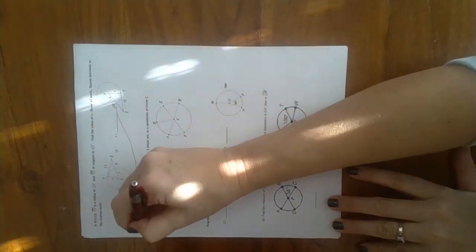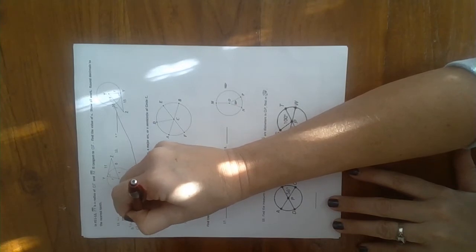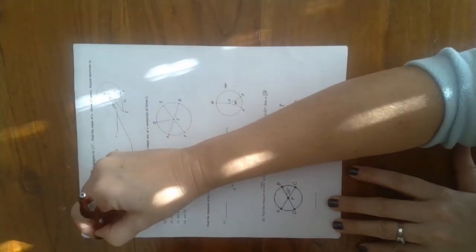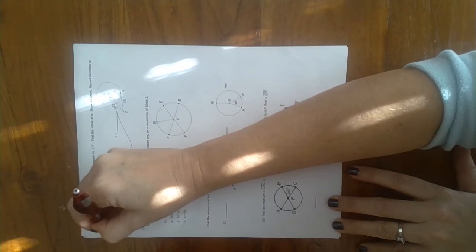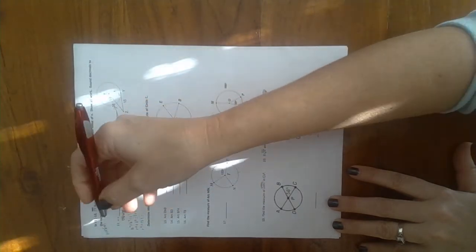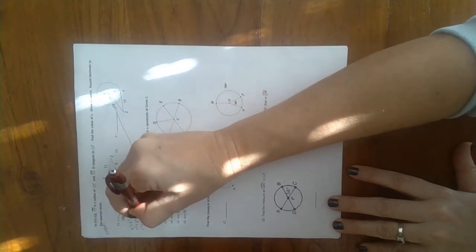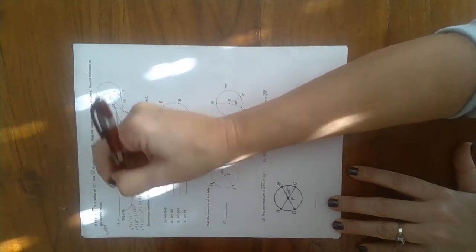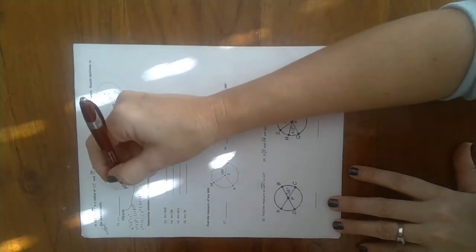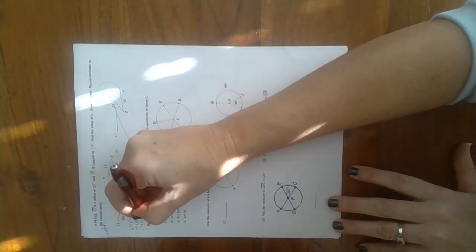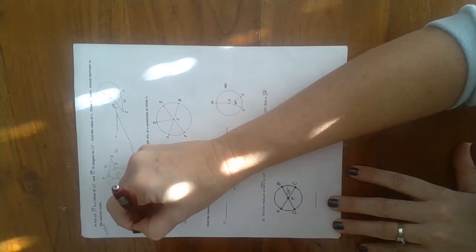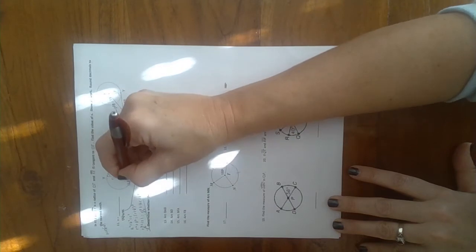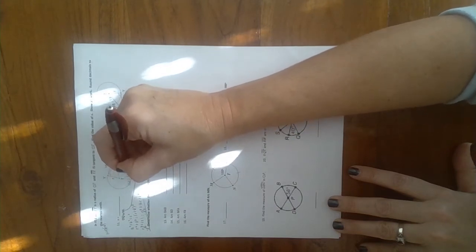So then I have r squared plus 121 is equal to, and I'll go up here to the side and do r plus 8 times r plus 8. Because that's what squared means, and I have to distribute it. So it's r squared plus 16r plus 64. So at this point, I have to solve, and I'm going to subtract r squared from both sides. And so I end up with 121 is equal to 16r plus 64.